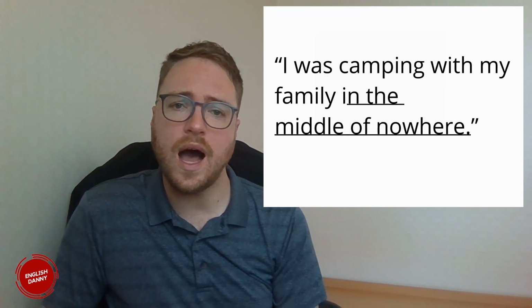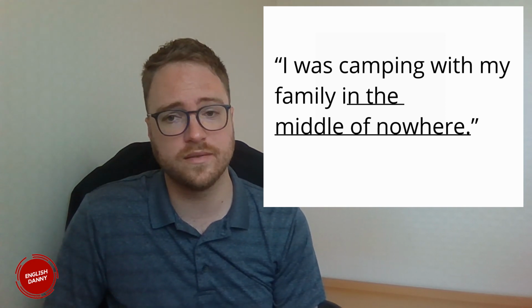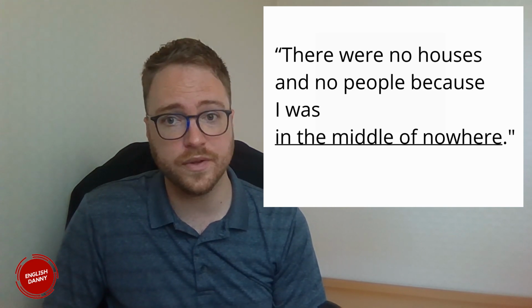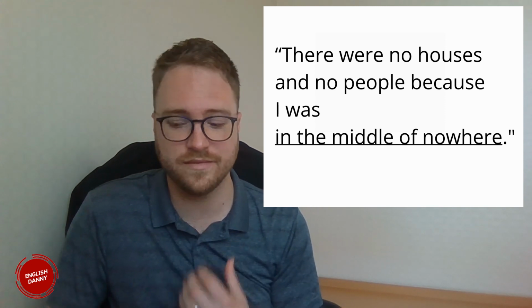An example of this might be an island in the ocean, or a big desert, or somewhere in a forest. Let's use it in a sentence. I was camping with my family in the middle of nowhere. Or, there were no houses and no people because I was in the middle of nowhere.